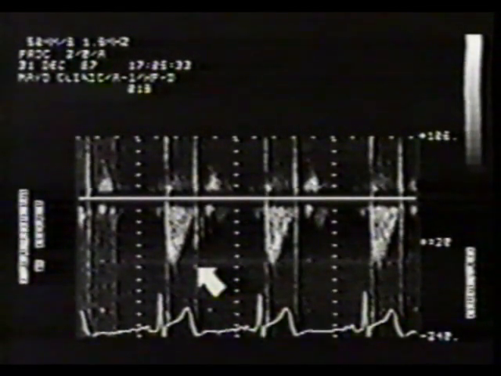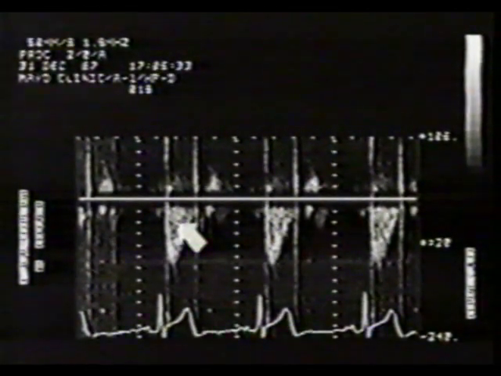Since we are sampling blood cell velocities all along the cursor, the velocity spectrum with the continuous wave exam will have a filled-in center, even with laminar flow.